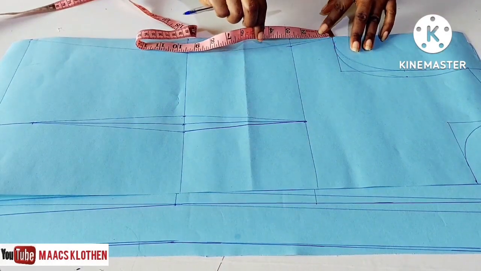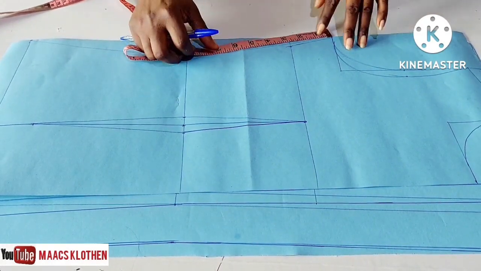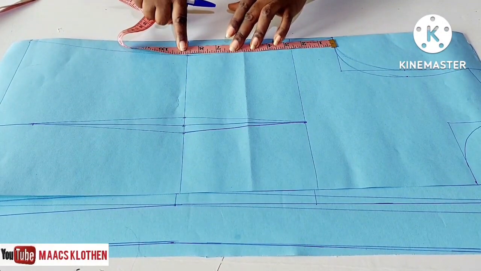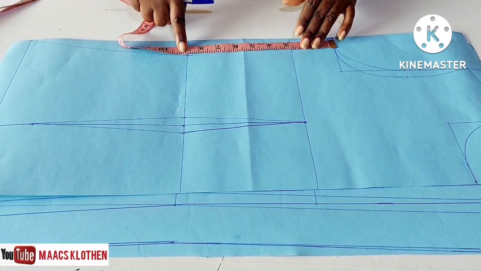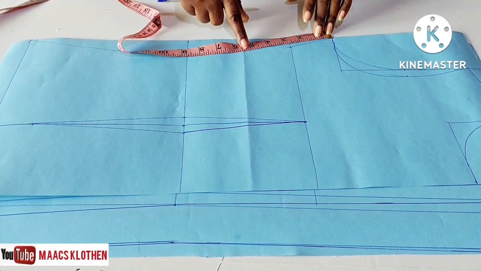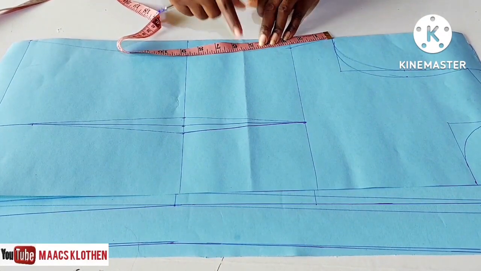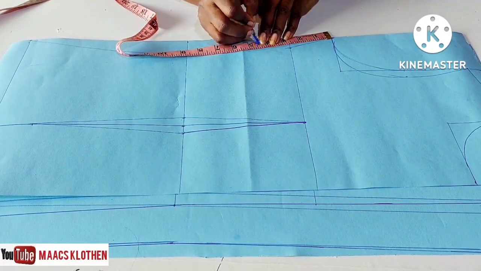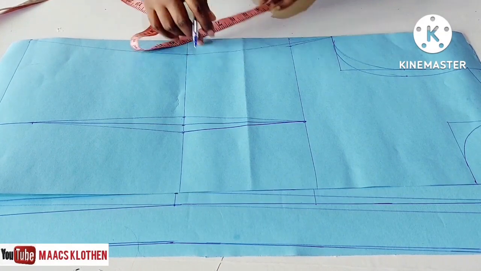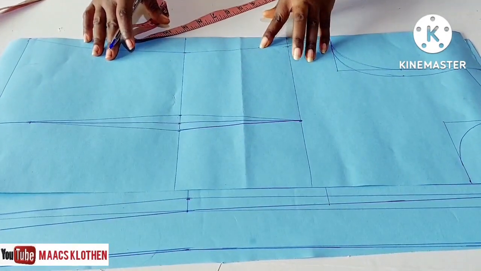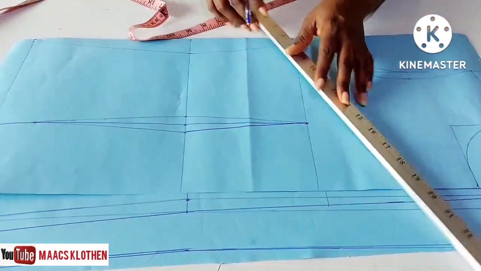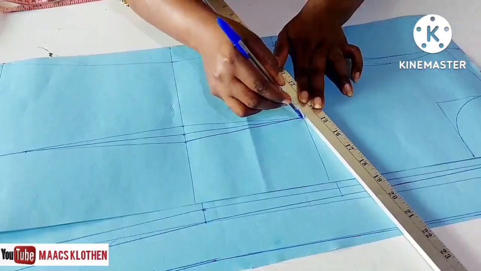And so I'll just place my tape measure here and then measure, and that is 8.5 and then some 0.1. So we are going to make it 4.25, and then we'll add 0.28. This is it. So from here we are going to join from this line. We are going to join from this point to this. And that will be for our breast darts.